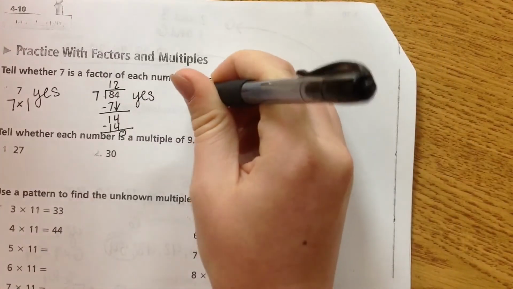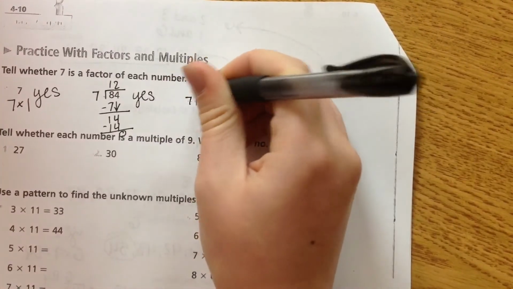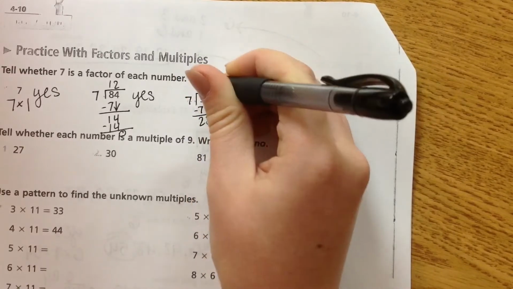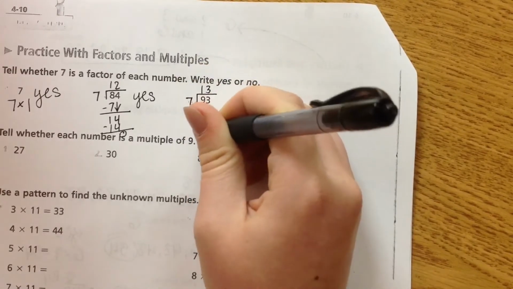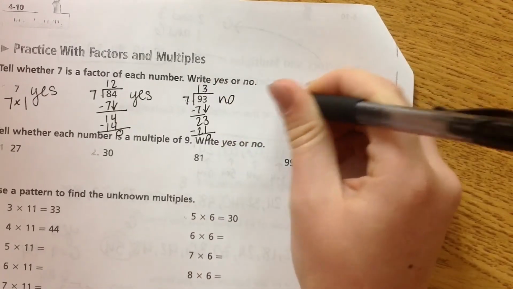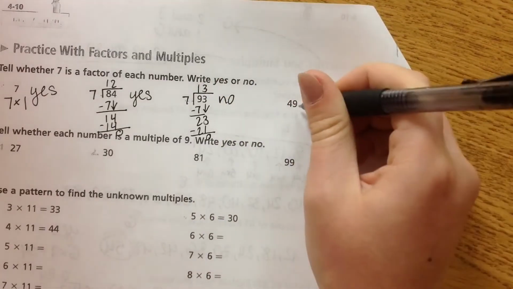Is 7 a factor of 93? I don't think so, but I'll check. Nope, because look, I'm going to have a remainder in the end. So no. And I know that 7 times 7 gives me 49, so that one is a yes.